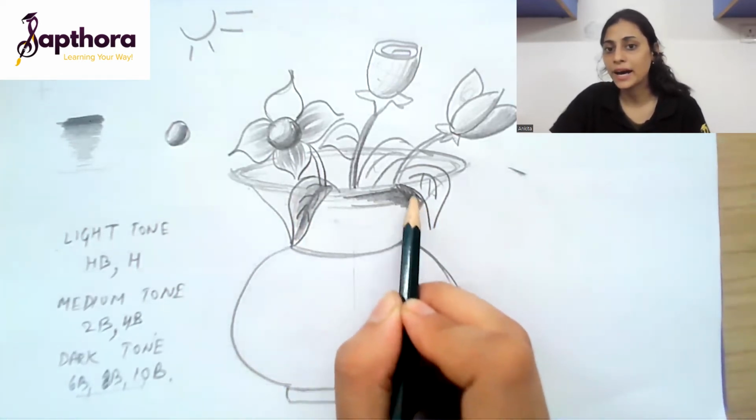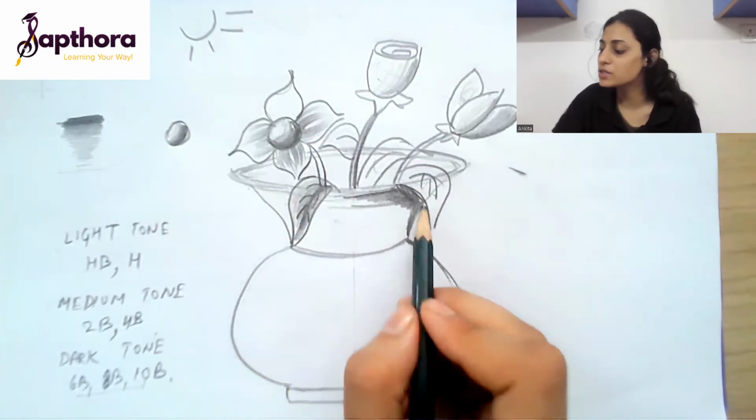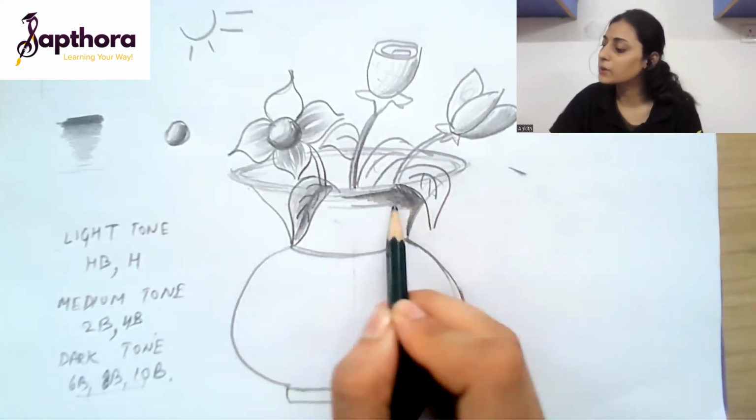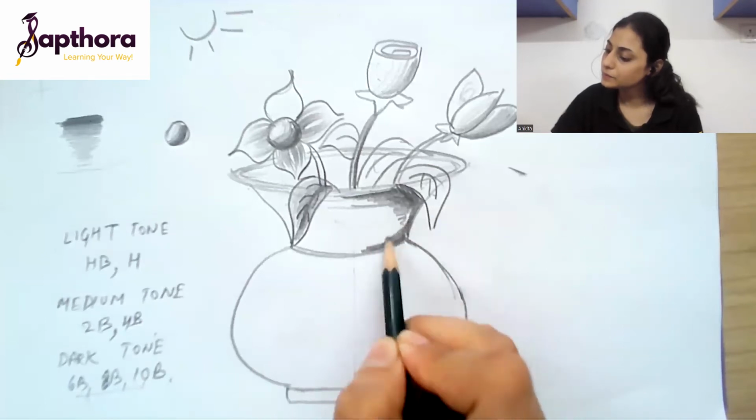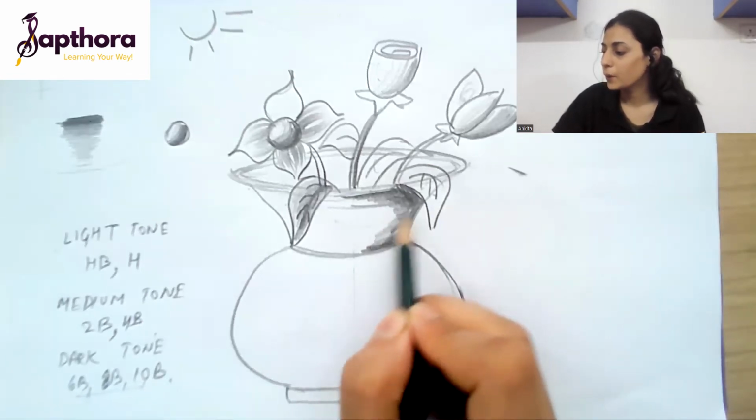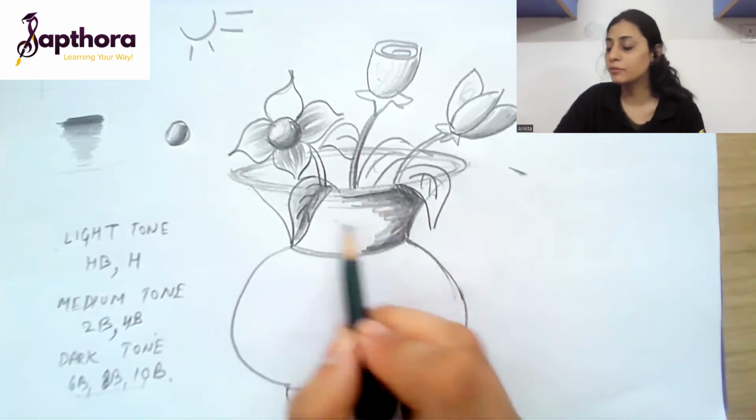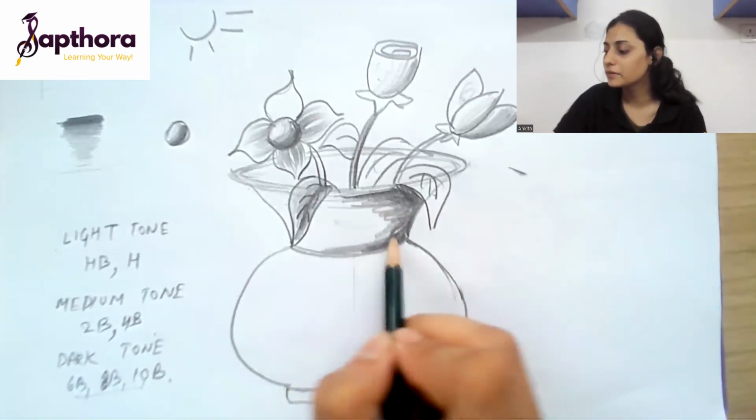So this area will be dark because the shadow of the leaf is also falling here. So slowly, first I'll do the dark part. Once I'm done with the dark part, I'll move to the medium tone part.